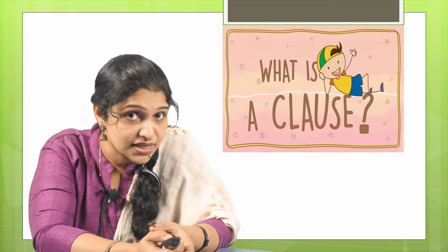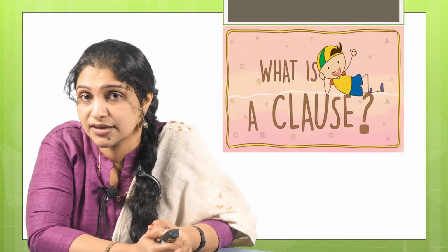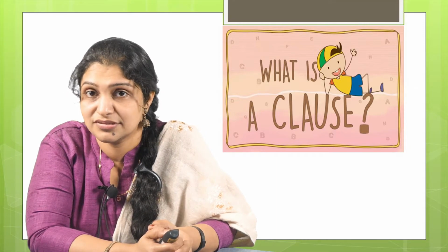Now, what is a finite verb? Finite verbs are those verbs which have a subject and which change according to tense, number, person, case, etc. Now, for example, when I say I go, and I replace I with she, how does it look? She goes.